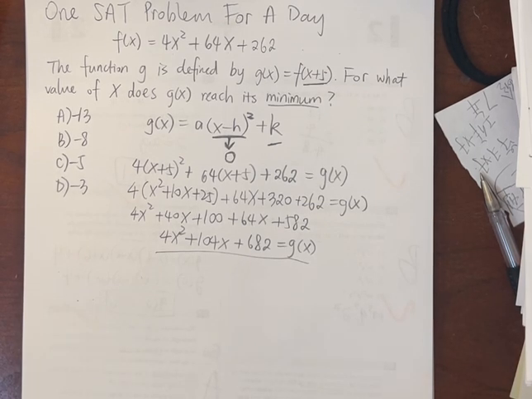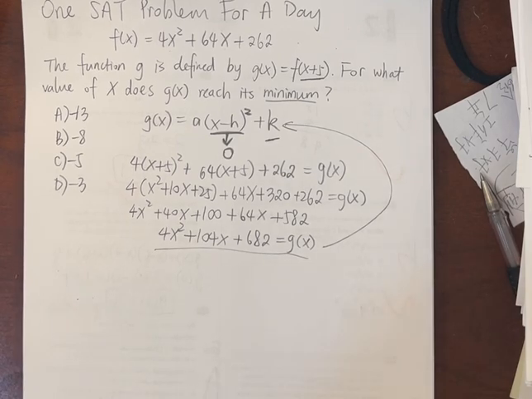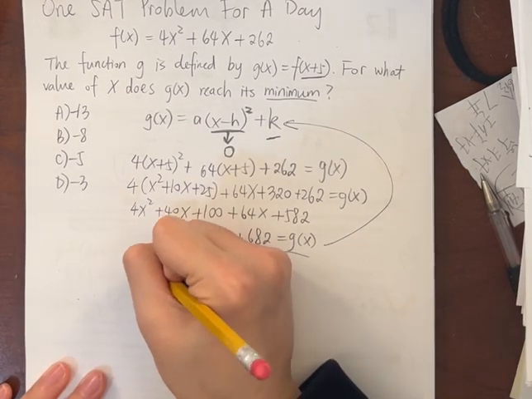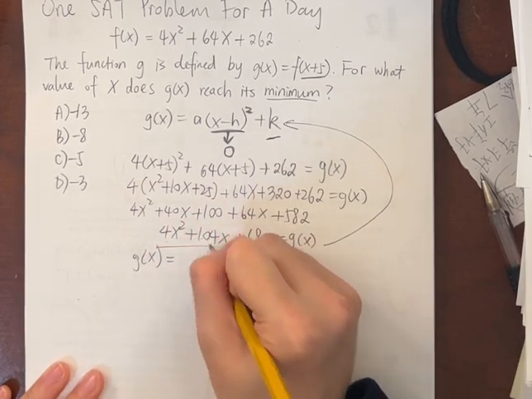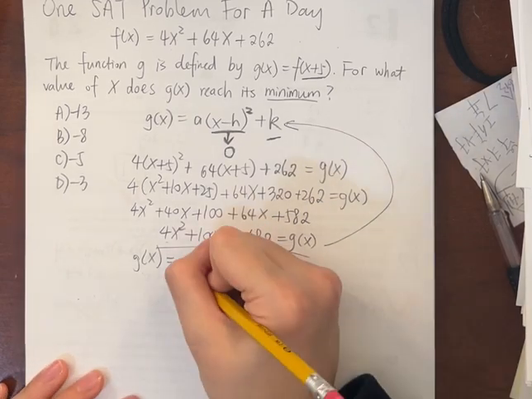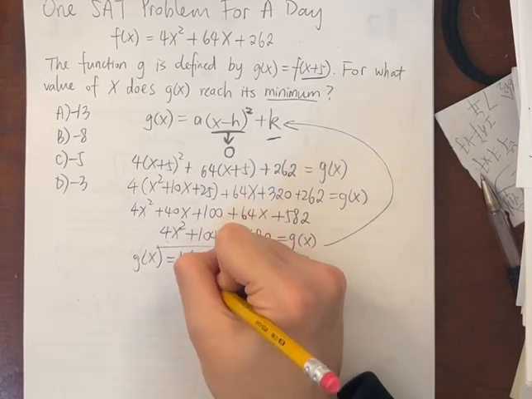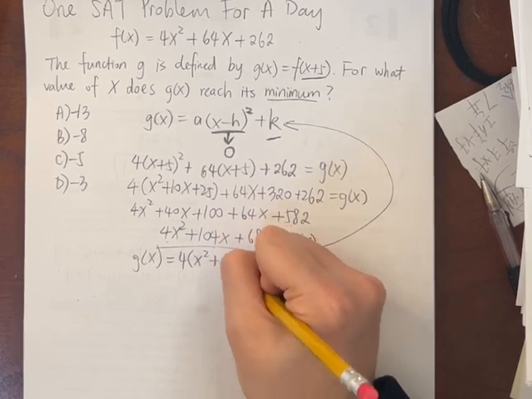But a lot of people get stuck in this step because they're confused and struggling with how to turn this into this format. A really easy way is to take the 4 out of the first 2 terms, because it's much more convenient for our future calculations.